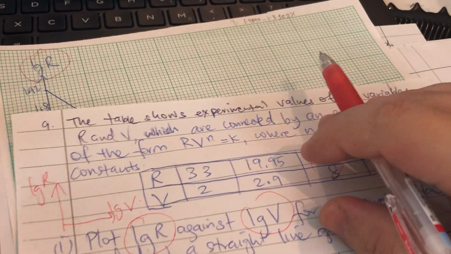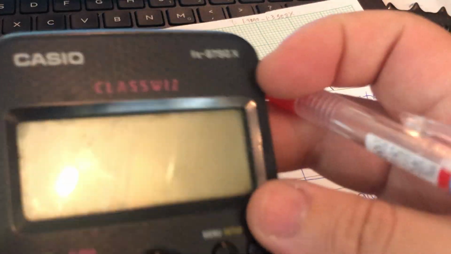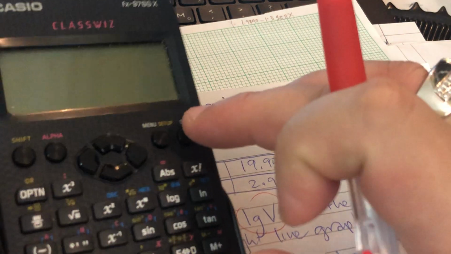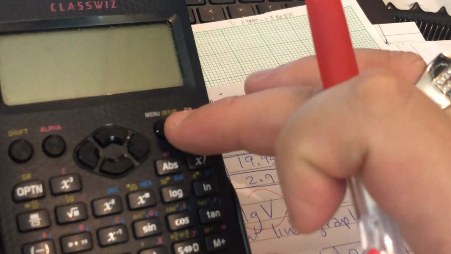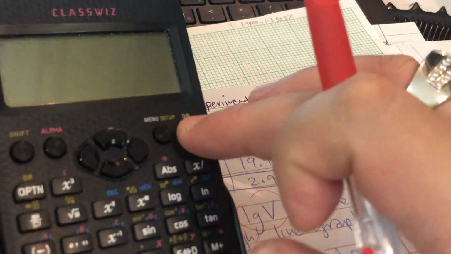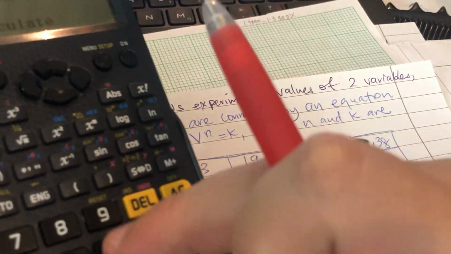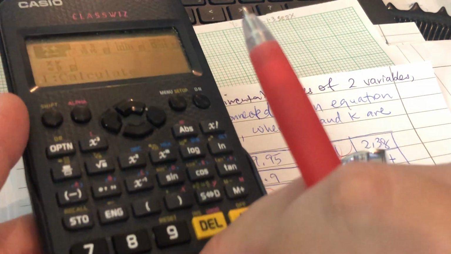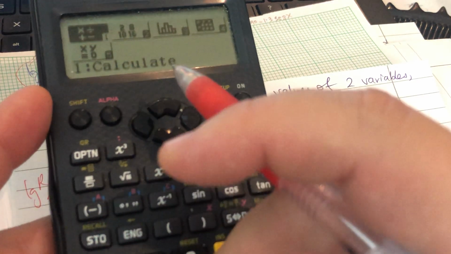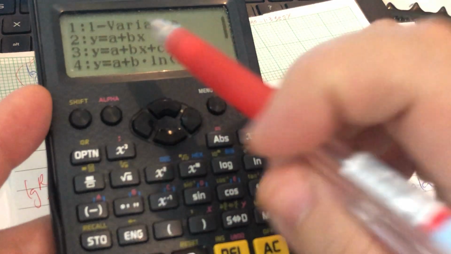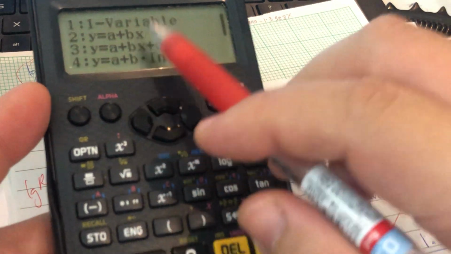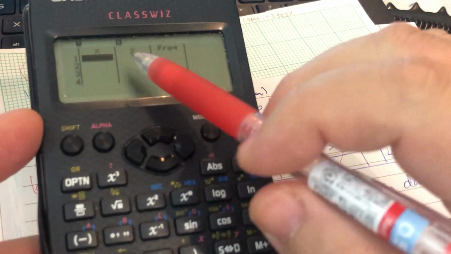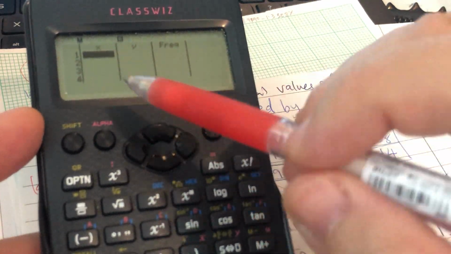Now that you know this fella is wrong, when you use your calculator, just to refresh your memory, some of you may have forgotten already. Turn on first, setup, and then you go to 3, because 3 is statistics. You see the bar chart graph like that. Then you go to this one, 2. Then you key in.